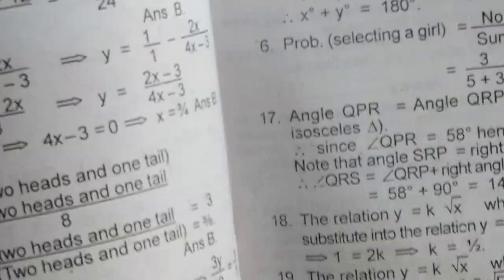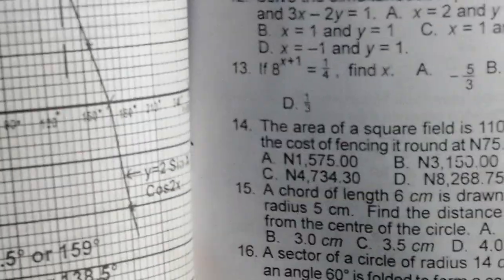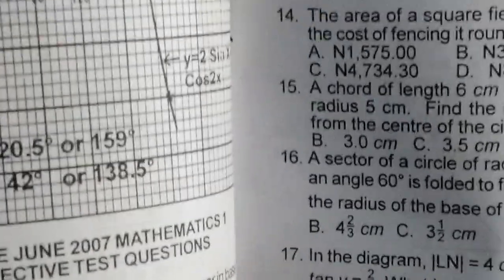So that is very straightforward. So if we move forward from here, is there another one here? So we have 139.